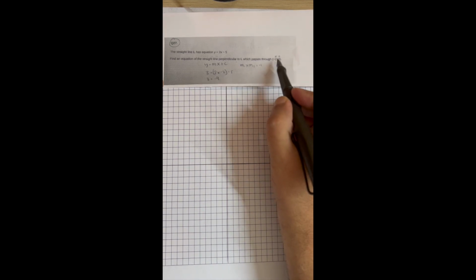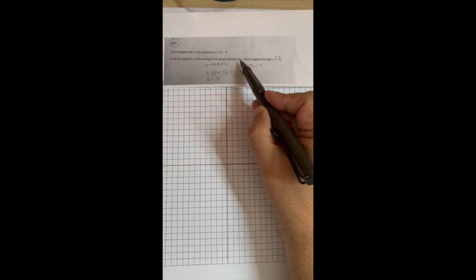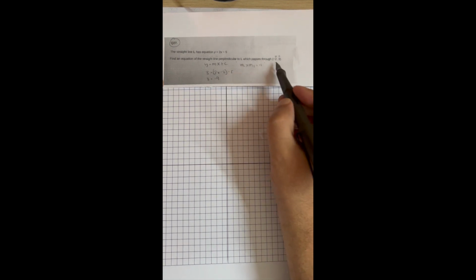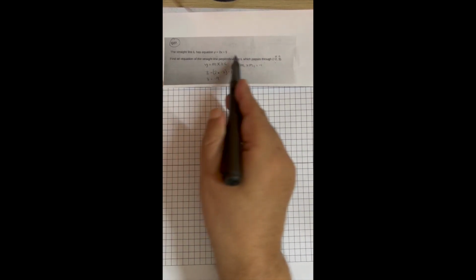So here's an ordered pair. These x and y coordinate pairs are also called ordered pairs. And so the coordinates of this point through which the line, which is perpendicular to L, passes is -2, 3. All right. So we'll first draw the first line and then look at the second line, see if we can find its equation.